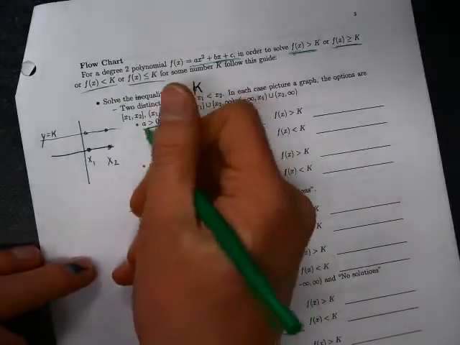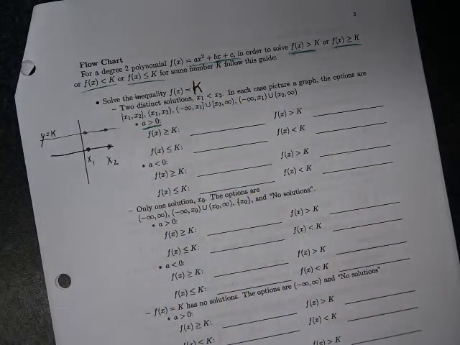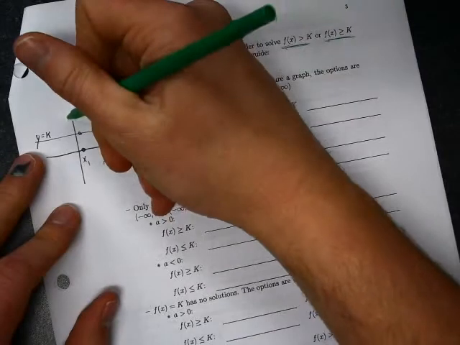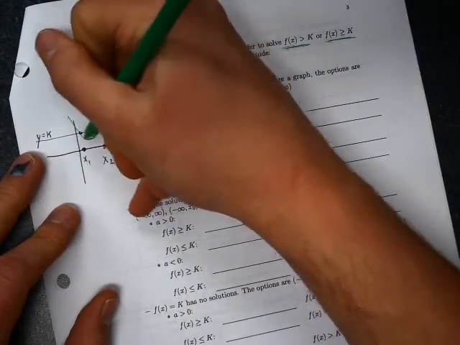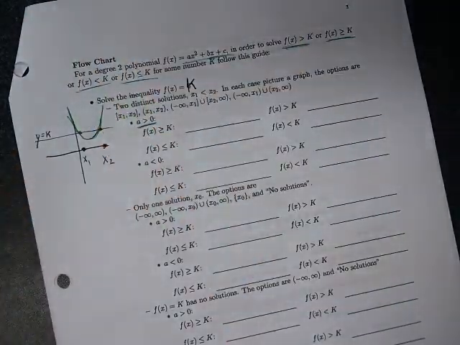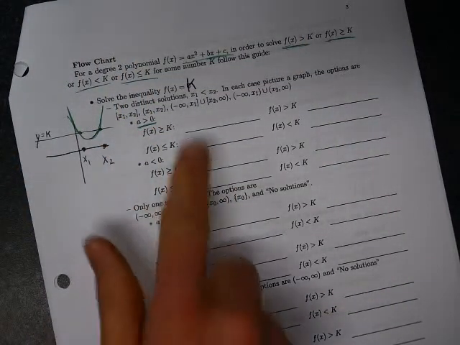In the case that a is bigger than 0, so a is the leading coefficient in the polynomial, will the graph open upward or downward? The upward opening? So the graph of the polynomial will look something like this. And now we can just read off solutions.